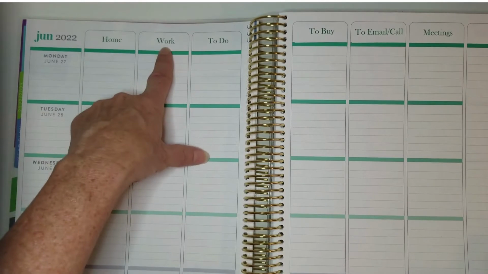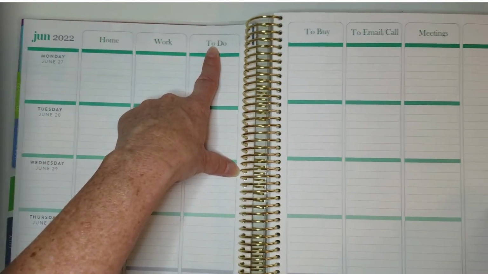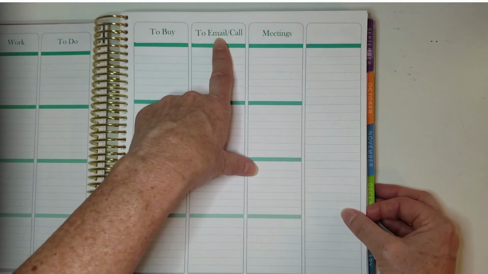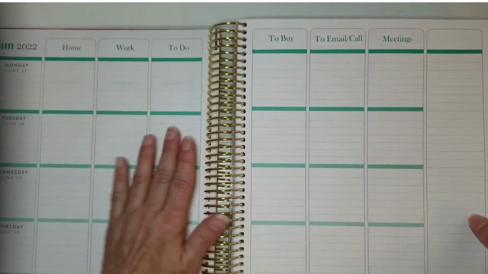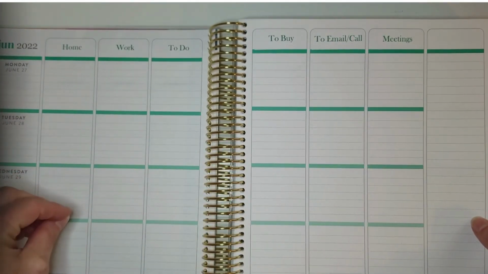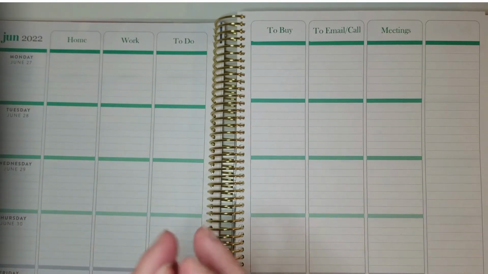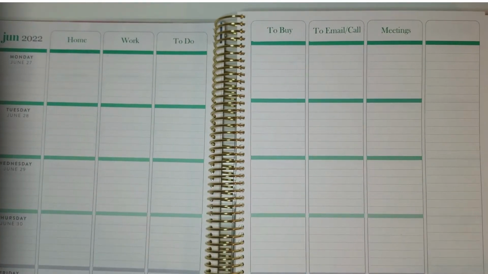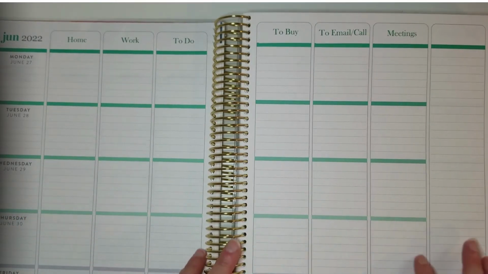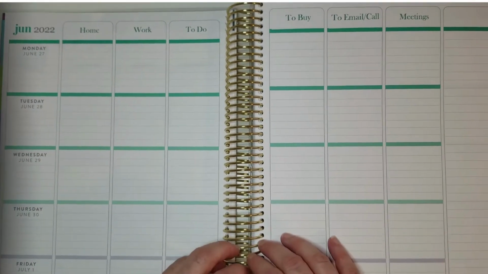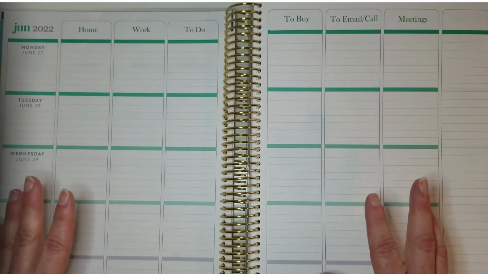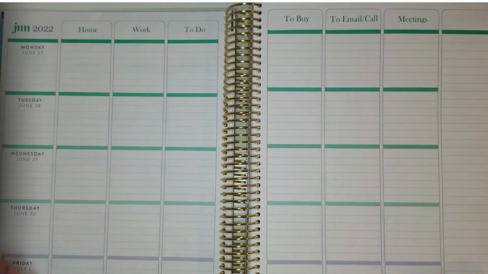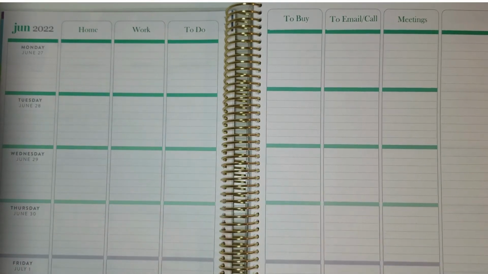I'll have a column for home, a column for work, a column for to-dos, things I need to buy, people I need to call or email, and then meetings that might come up. Now, they have set up our PD this year to have 2 full weeks of PD at the beginning of August to make up for all of those things, all those videos that you have to sit and watch and record, or any GT training, that kind of thing. That is going to be allowed to be done in-house during those 2 weeks of PD. So we don't have to attend anything in the summer this year and expect to get paid for it like we have in the past. And so I like that idea.